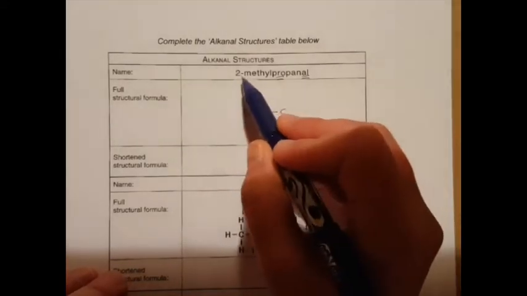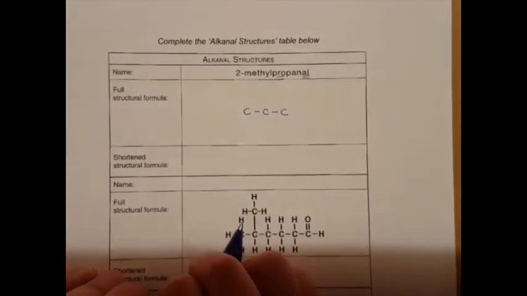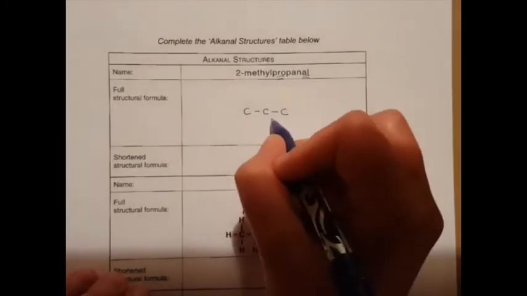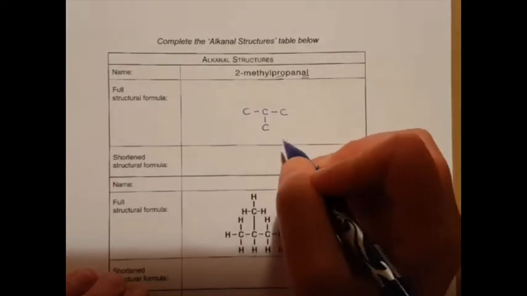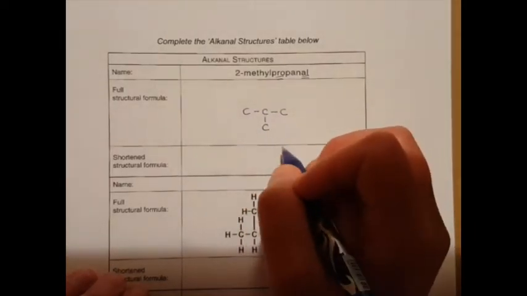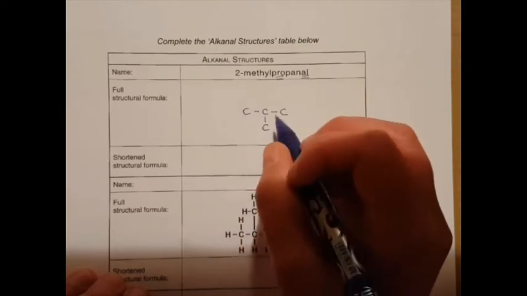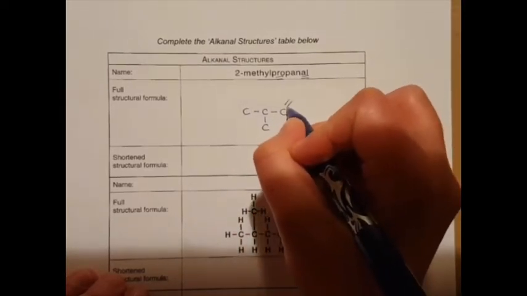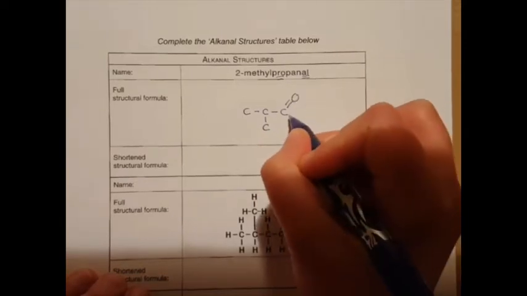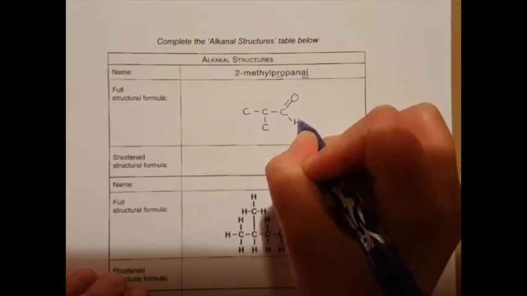Okay, what does 2-methyl tell us? Well, hopefully you're saying that means that there's a branch with 1 carbon on the second carbon, carbon number 2. Okay, so I'm just going to draw the skeleton of the carbons, and then I'm going to add in the functional group and the rest of the hydrogens. So it's propanal, that's telling us it's got the carbonyl group. So it's got a double bond to an oxygen here, and then just a hydrogen here.